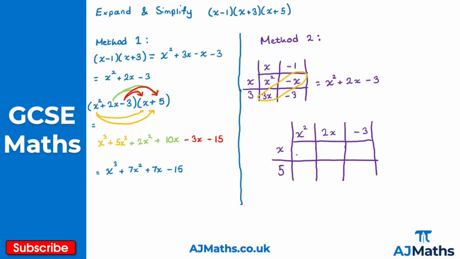So x times x squared would give me x cubed. X times 2x would give me 2x squared. X times minus 3 would give me minus 3x. 5 times x squared would give me 5x squared. 5 times 2x would give me 10x. And then finally, 5 times minus 3 would give me minus 15.